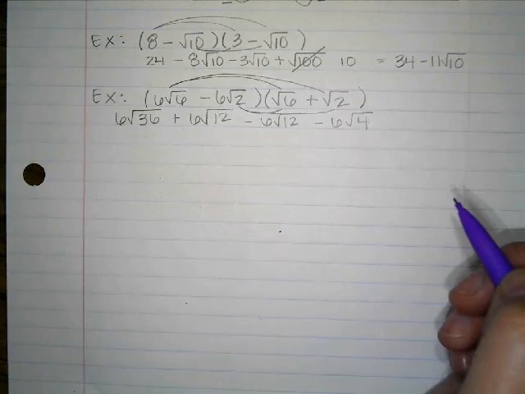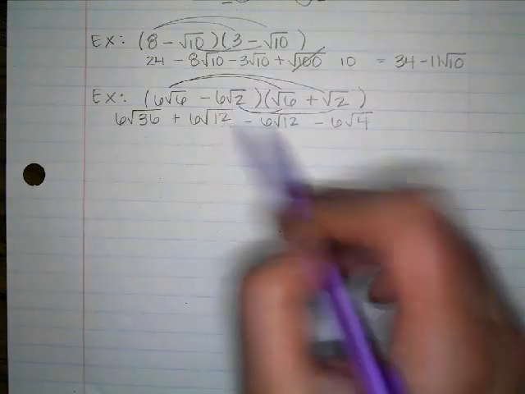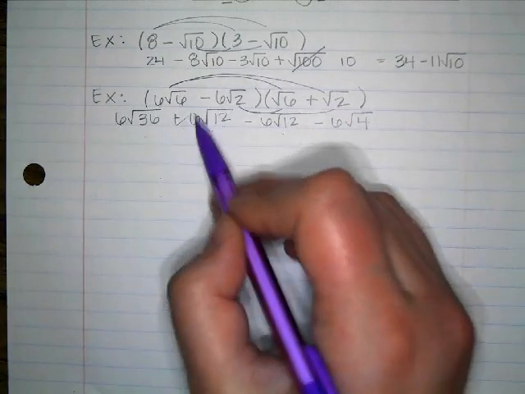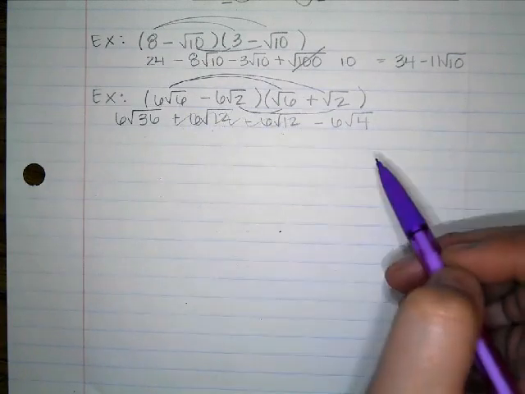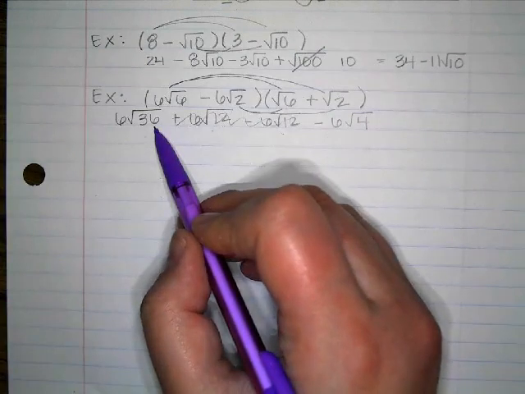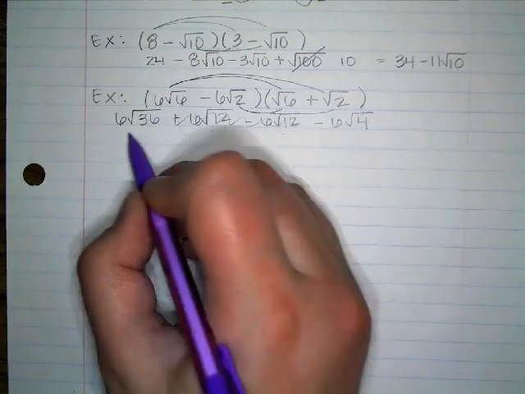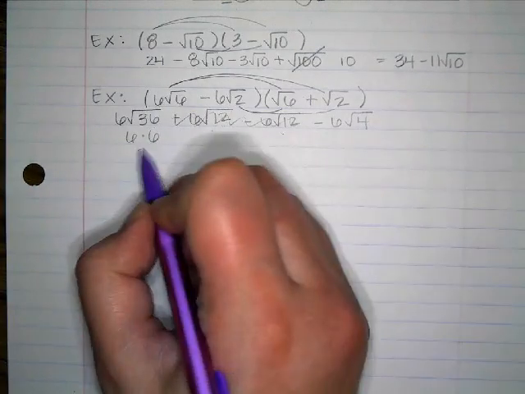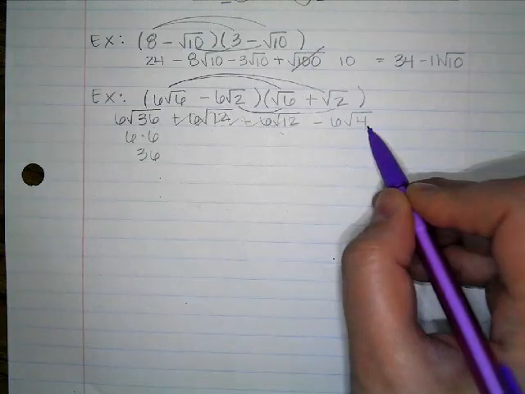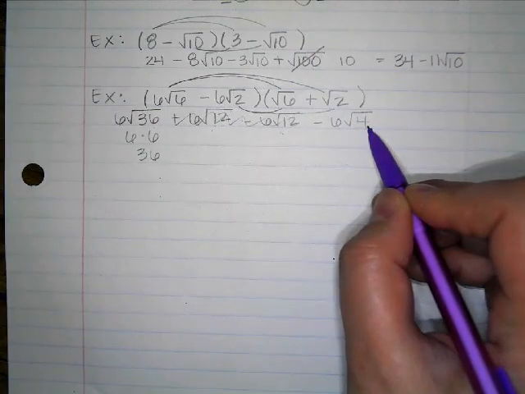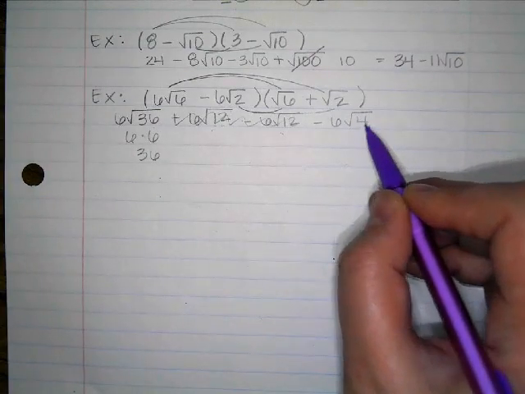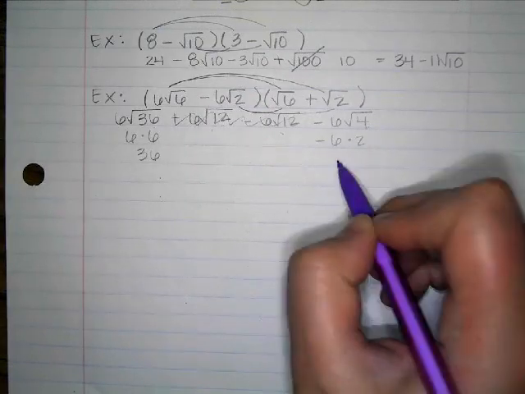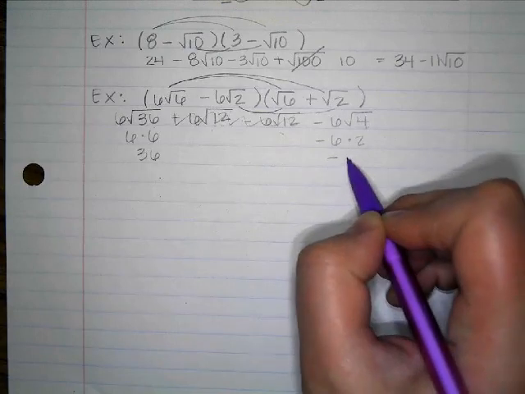What happens with the middle terms? They cancel each other out. They actually make 0. What's the square root of 36? 6. So this is 6 times 6, which is 36. Okay. What happens over here? The square root of 4 is 2. Negative 6 times 2 is negative 12.